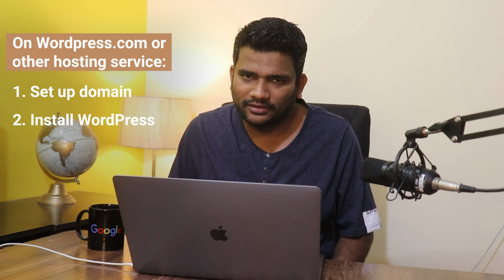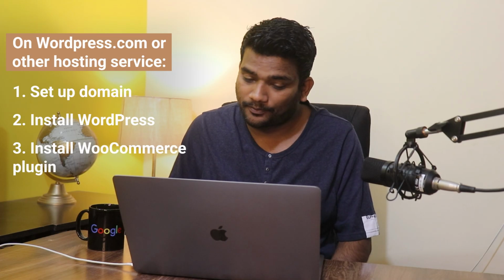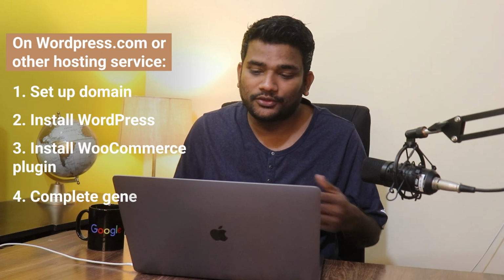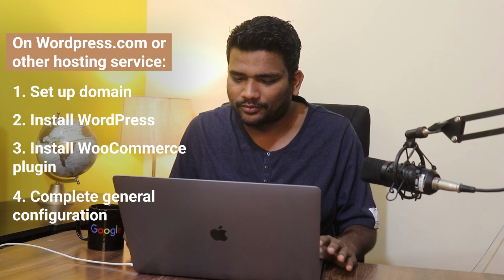One, you can go on WordPress.com and create your account, or you can actually get this hosted on a server and first install WordPress on it and then install WooCommerce, and after that do the general configuration that is needed in both the parts. So the initial thing that you need to do is set up a server with a domain and then install WordPress along with WooCommerce. And after that, the process is going to be almost similar.